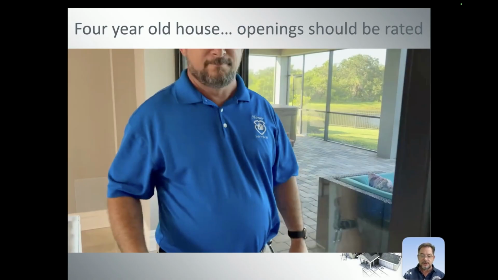It was an option to do this impact or non-impact, and somehow they got the wrong panels. They don't know if a manufacturer sent the wrong ones. They mixed them up in the warehouse. They're not sure how that happened, but they ordered the right ones and were able to make it right. So this is a 4-year-old house, and these people didn't realize they didn't have impact sliders.